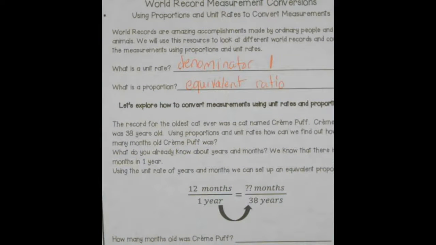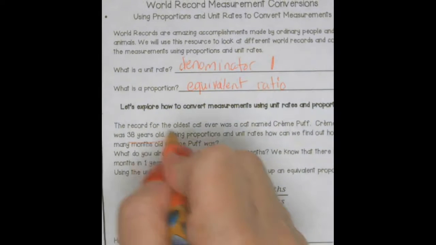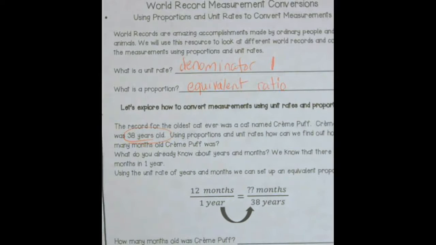So we're going to practice how to convert measurements using unit rates and proportions. The record for the oldest cat ever was named Cream Puff. Cream Puff was 38 years old. Using proportions and unit rates, how can we find out how many months Cream Puff was? What do you already know about months and years?